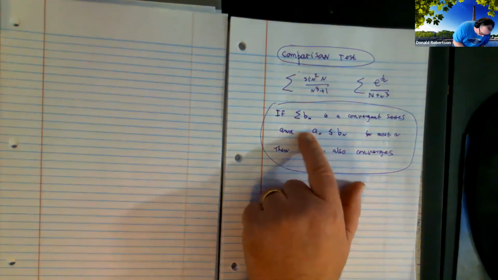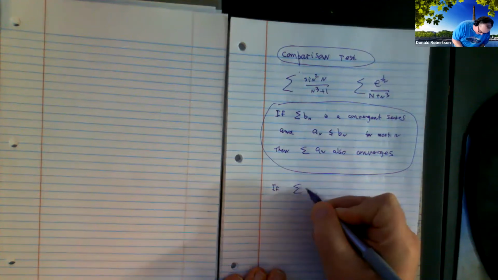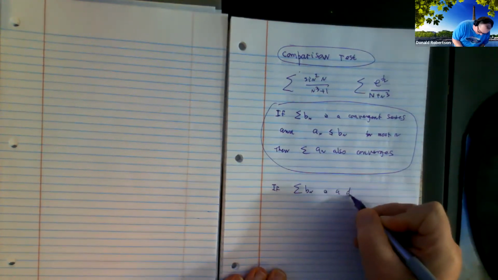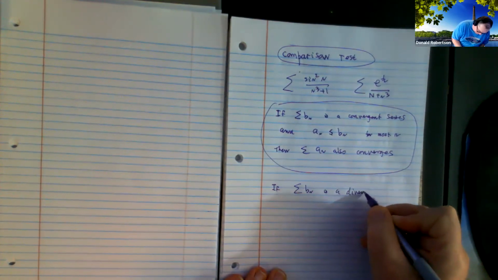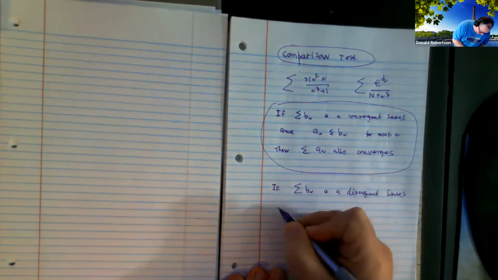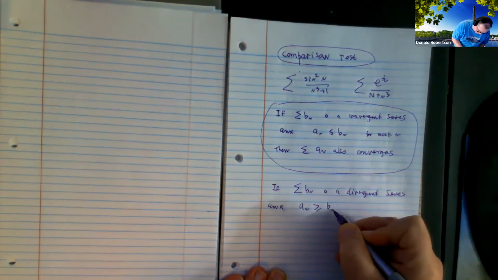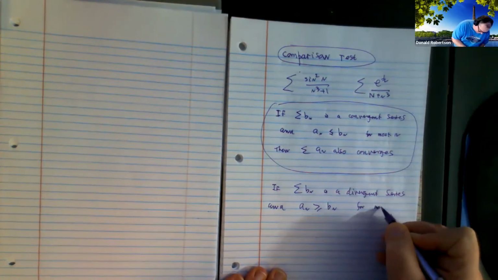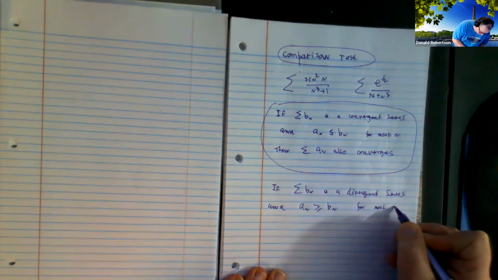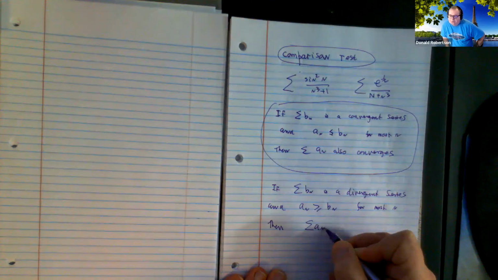Now, there's two versions of it. If sigma Bn is a divergent series, and An is bigger than or equal to it for most n, what conclusion do you think you're going to make about the series An?